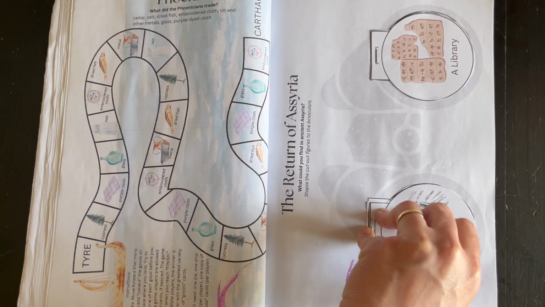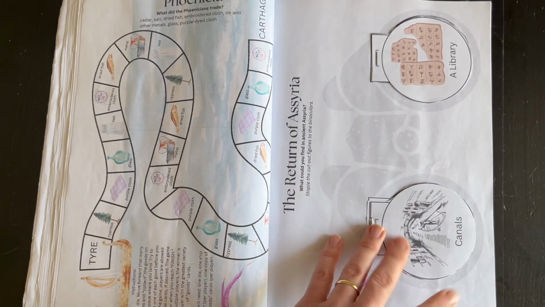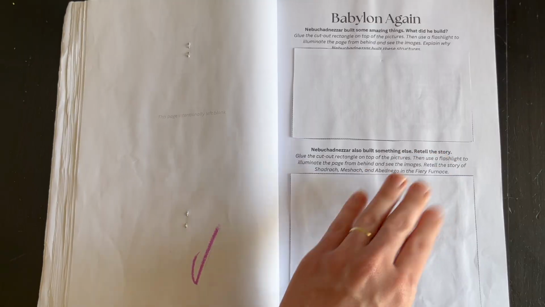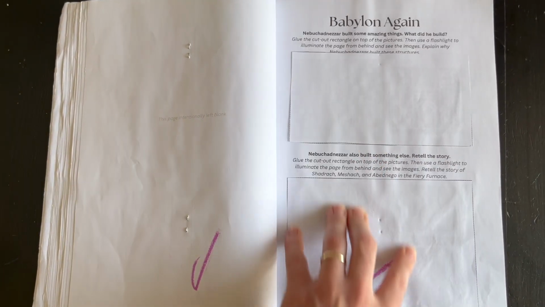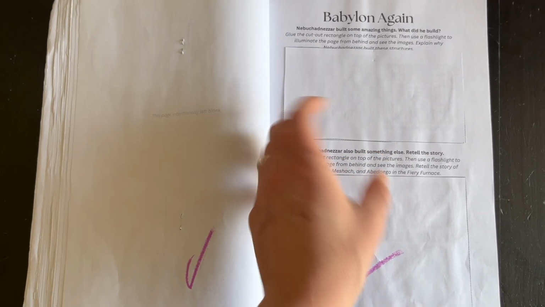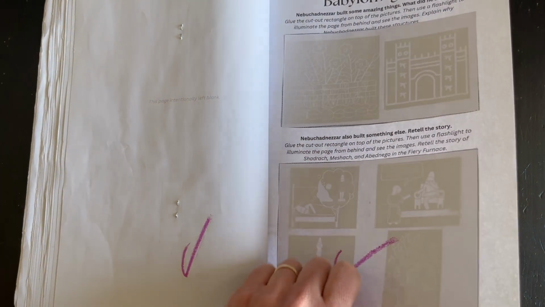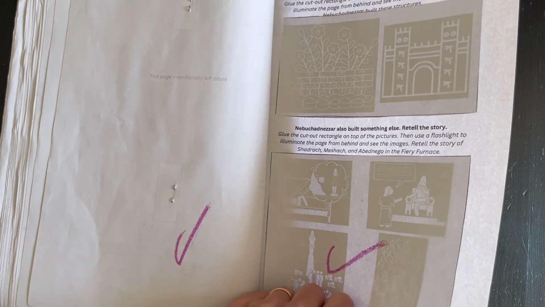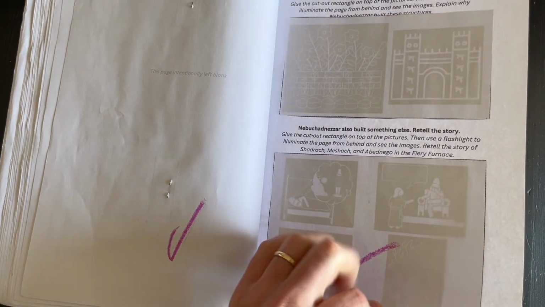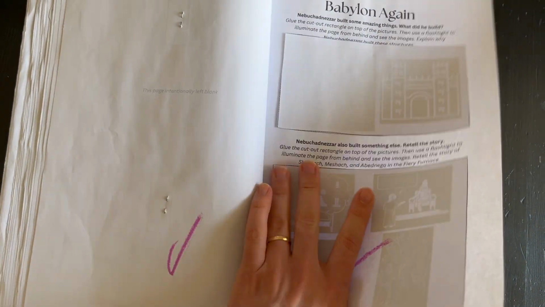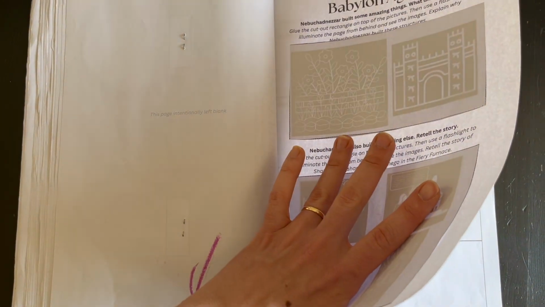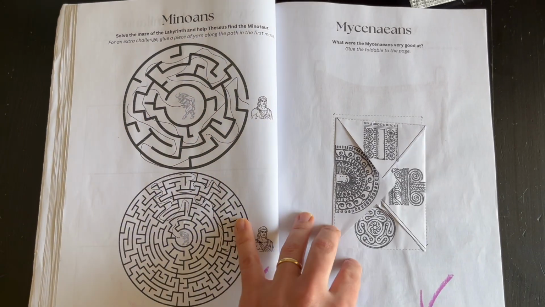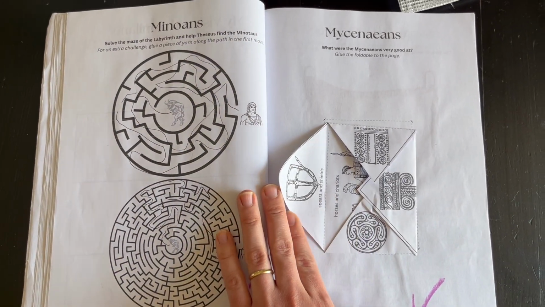Looking at Assyria and just what you could have seen. This page is really fun. You put a flashlight behind the page and it will show some hidden images. So we just glue a piece of paper on top to obscure the images, and then you can see the background light here. You're going to see the story of the statue and the fiery furnace, and then also just some things you could see in Babylon, like the Ishtar Gate and the gardens. The Minoans, the Mycenaeans, just talking about their culture.